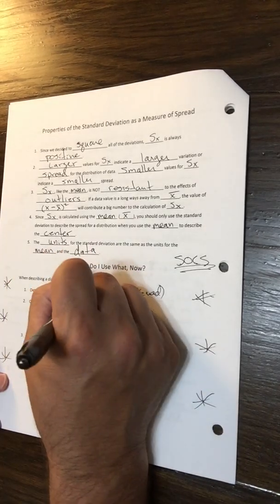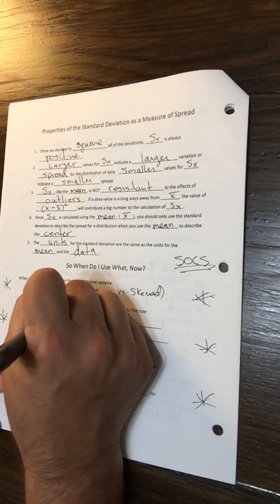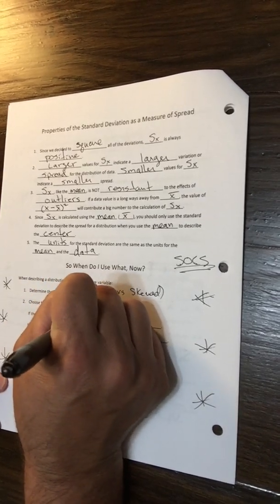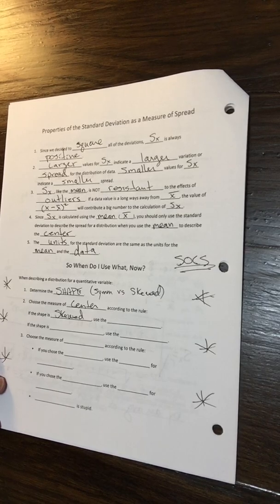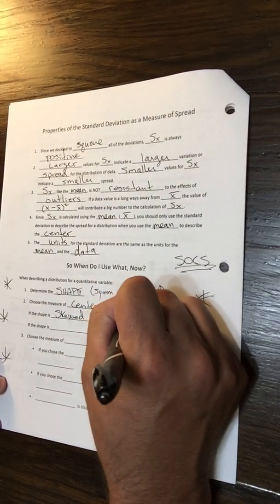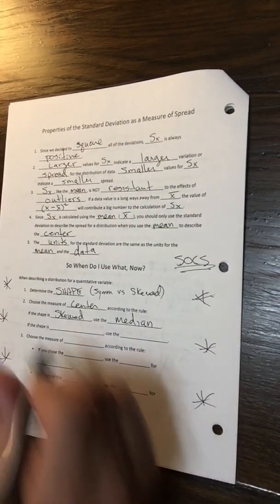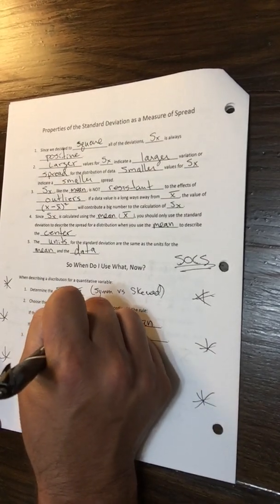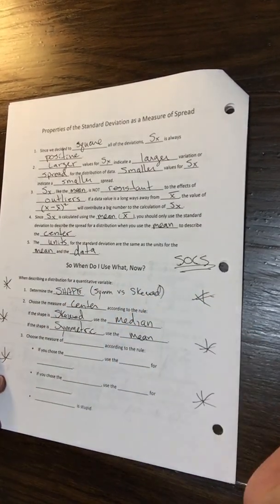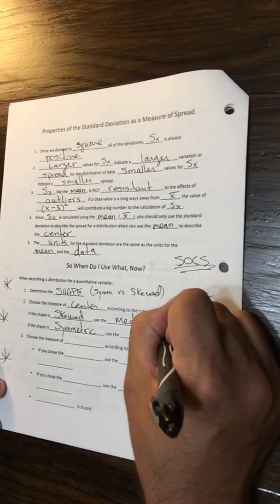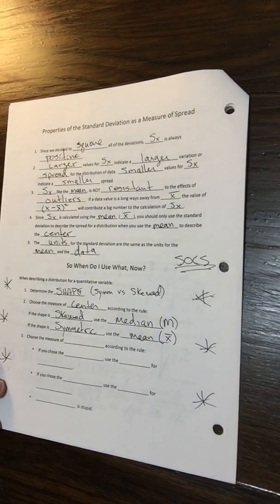Then you choose the measure of center according to the following rule. If the shape is skewed, that means there could be outliers and there's big values to the right or little values to the left, then you should use the median because the median stays closer to the peak. The mean goes towards the tail. If the shape is symmetric though, there's nowhere for the mean to go, so you should use the mean because we prefer to use the mean. And you know what, let's put the variables in there. That's a capital M for median and an X bar for mean.